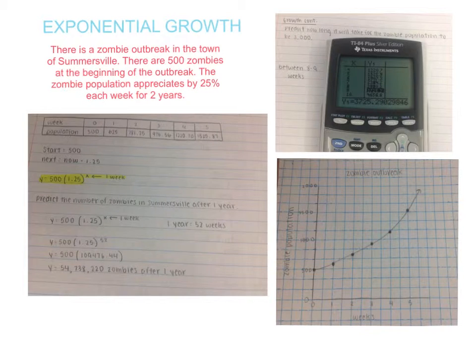Predict how long it would take for the zombie population to be 3,000. After plugging the equation into my calculator and graphing the values, it would be between 8 and 9 weeks that the population would be around 3,000. To make the graph, after 1 week it would be 625, 2 weeks, 781, and 3 weeks, 976, and so on.